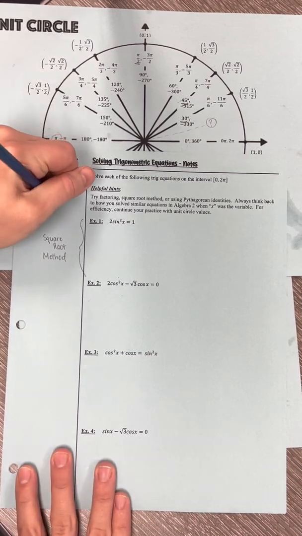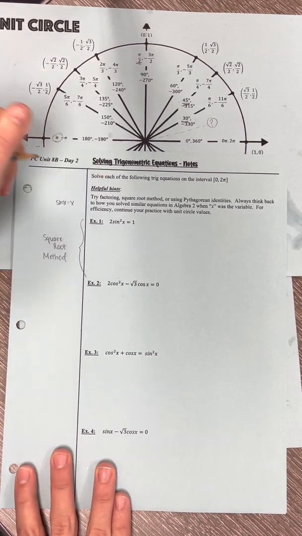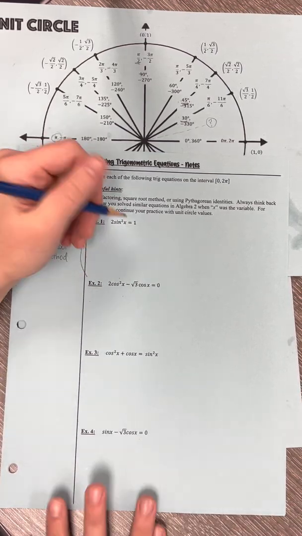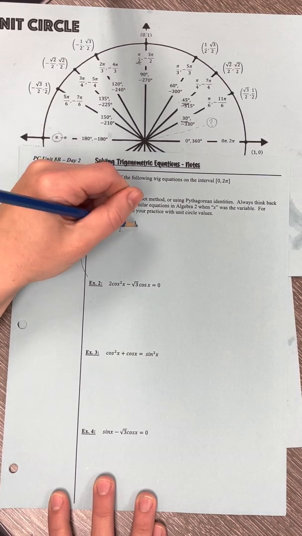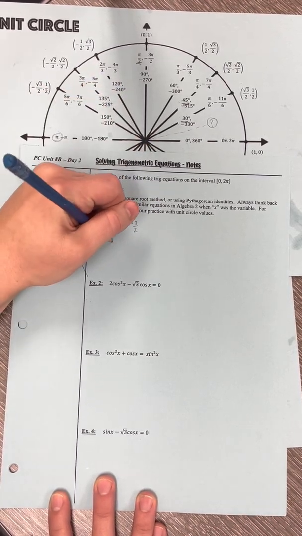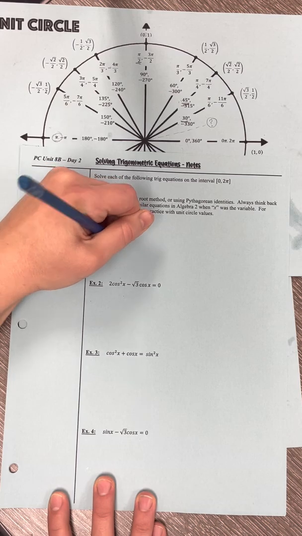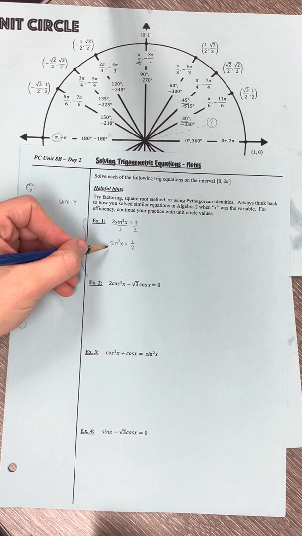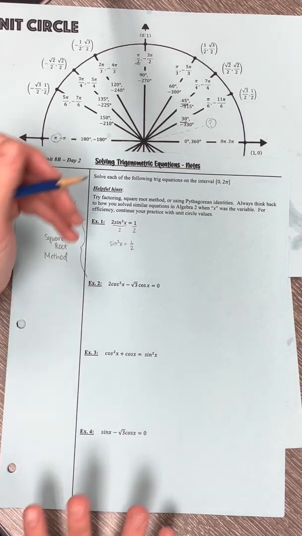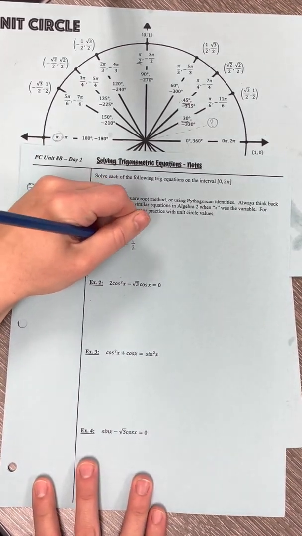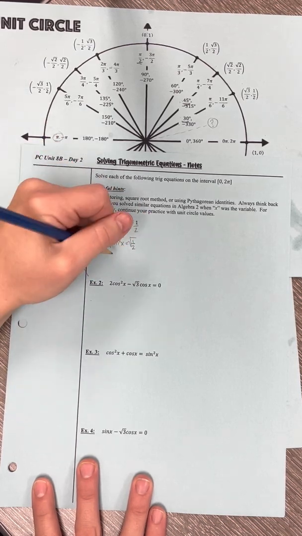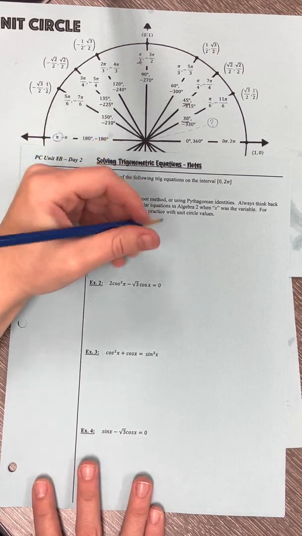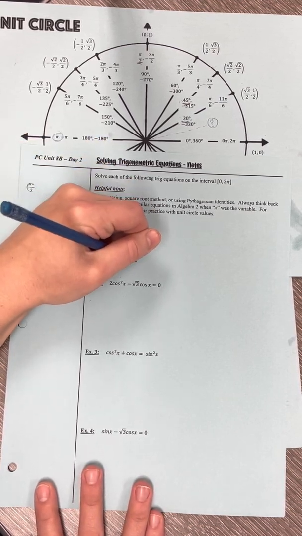So if we are looking at sine x as if it were x, this is basically the same as saying 2x squared is equal to 1. So the first thing we would do is divide by 2. All right, then we're left with sine squared x is equal to 1/2. And again, this is the same as saying x squared is equal to 1/2. So we would square root and square root again. And that would leave us with just sine x is equal to the square root of 1 over the square root of 2.